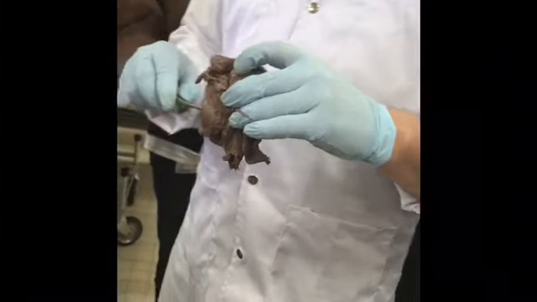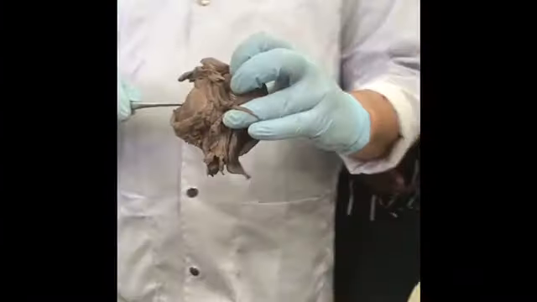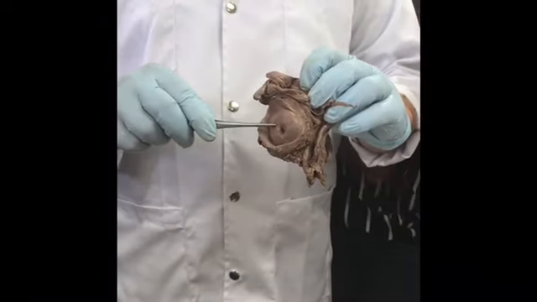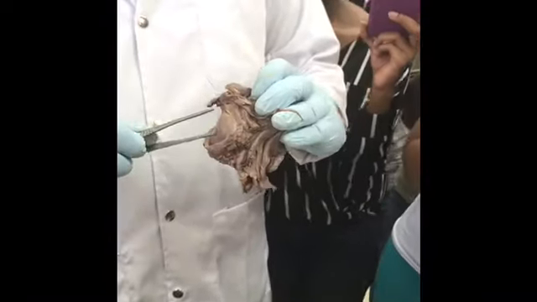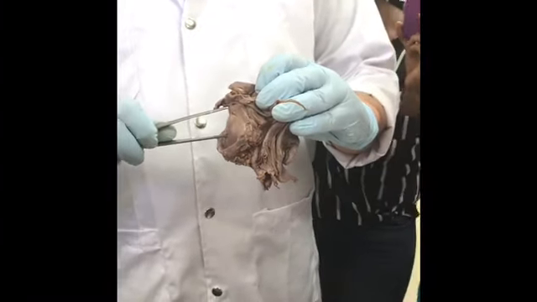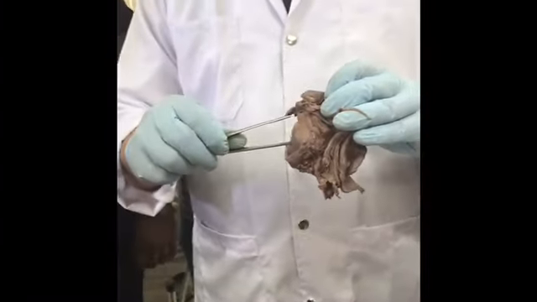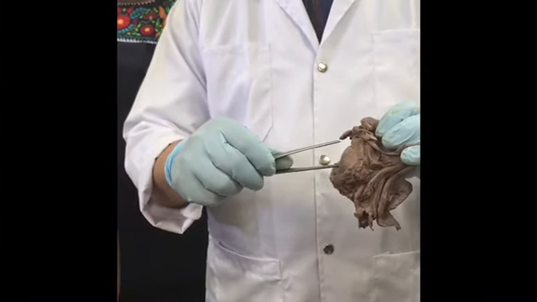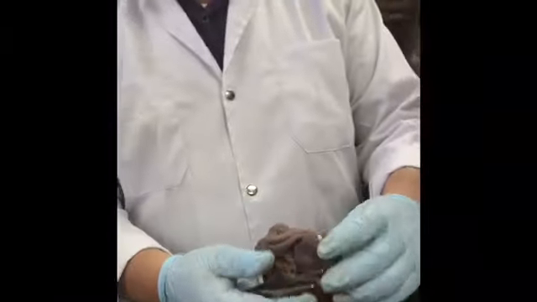Right, intravaginal part of the cervix. Epithelium: stratified squamous. Right. Okay, this is the external os, external orifice of the cervix. Okay, good.